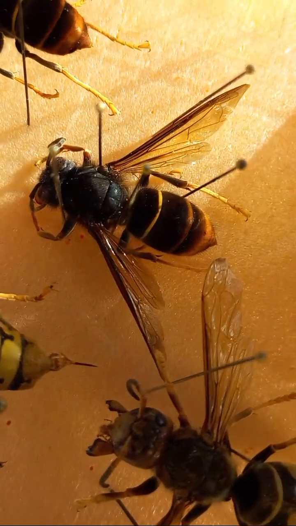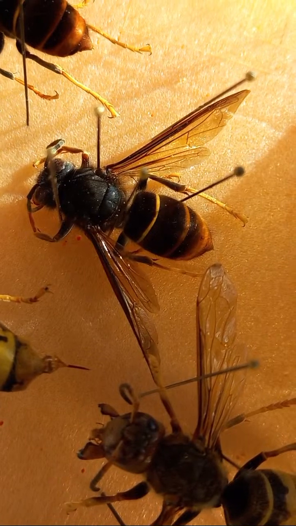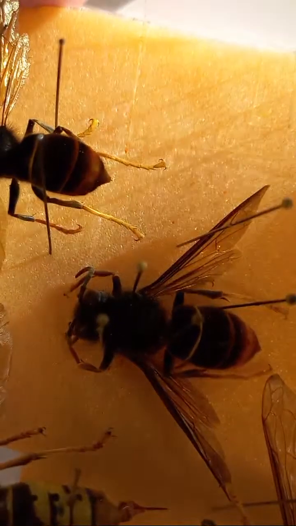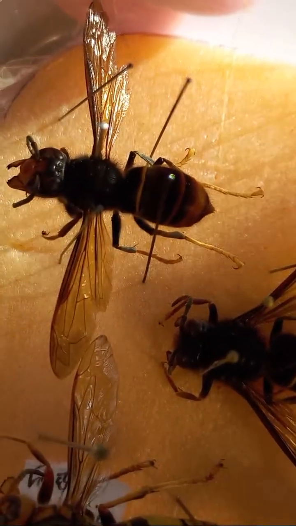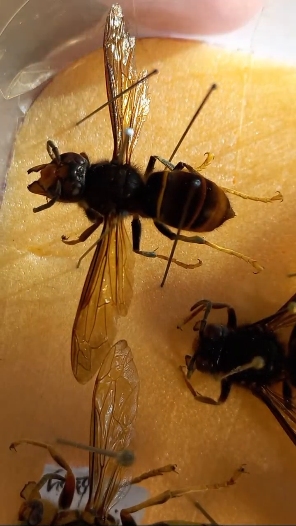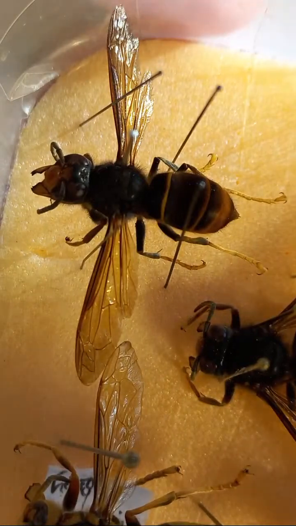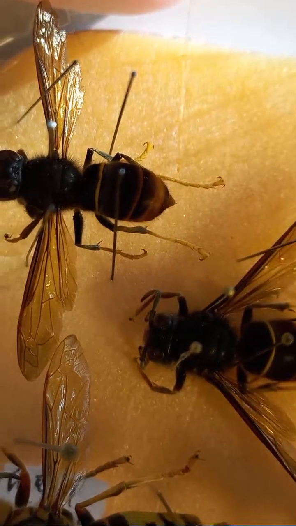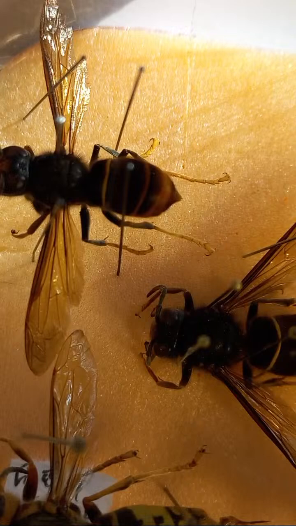This species is named Vespa velutina nigrothorax. Vespa velutina nigrothorax is an invasive species for Europe, and it was collected in France. These individuals, you see, have a black thorax, black head, yellow mandibles, infuscated wings, and yellow stripes on the abdomen.